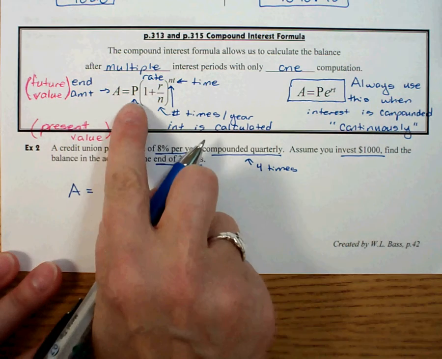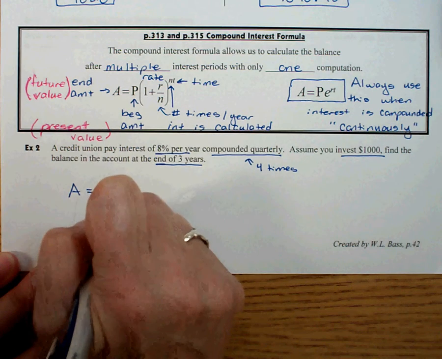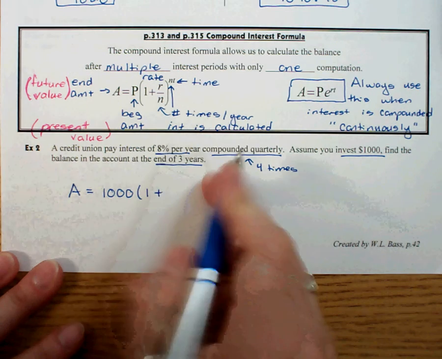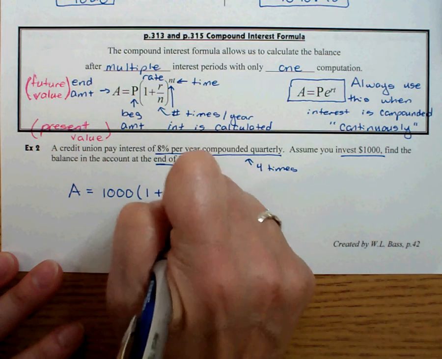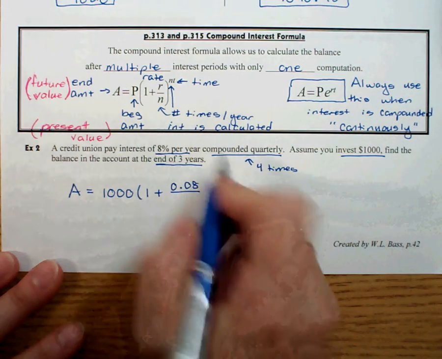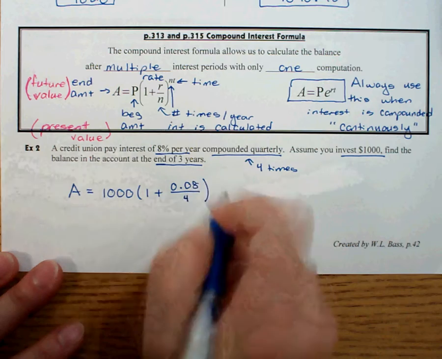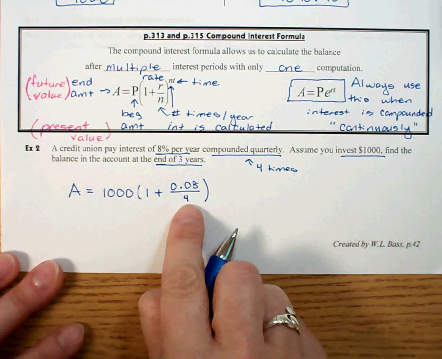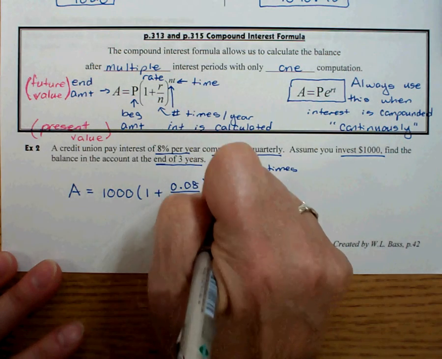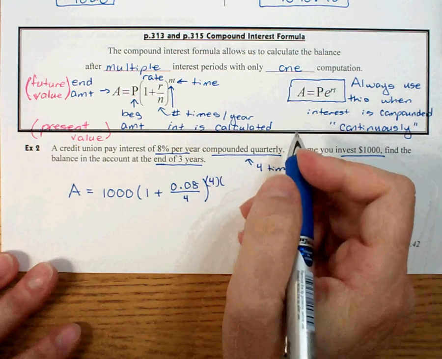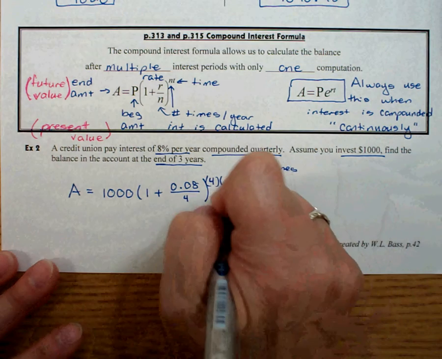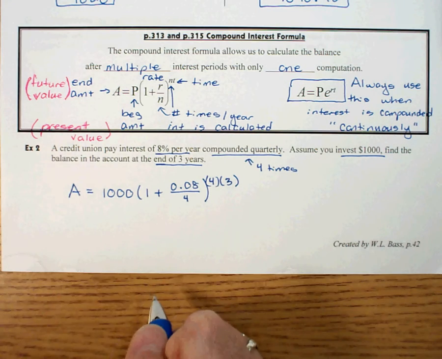Our beginning amount is $1,000. Our rate as a decimal is 0.08. Since it's compounded quarterly, we divide that rate by 4, which converts our annual rate to a quarterly rate. Then we need to figure out how many times over the 3-year period we calculate interest. It's 4 times every year for the entire 3 years, so our exponent would be 12.